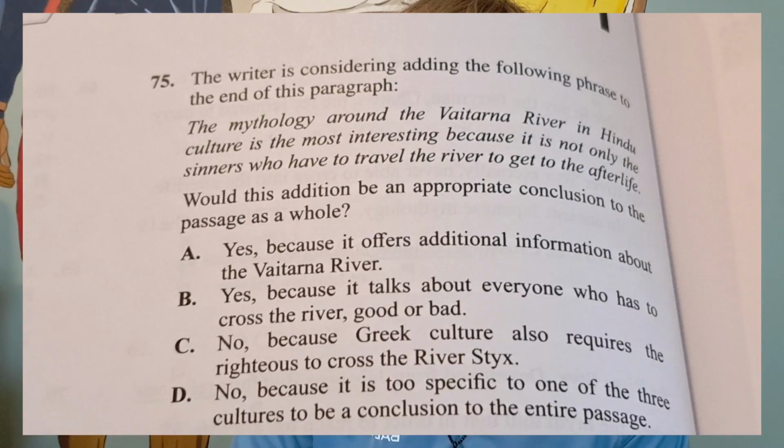The writer is considering adding the following phrase to the end of this paragraph. The mythology around the Vaitarana River, and that's my best way of trying to say it, in Hindu culture is the most interesting because it is not only the sinners who have to travel the river to get to the afterlife. Would this addition be an appropriate conclusion to the passage as a whole? You have stuff like that.